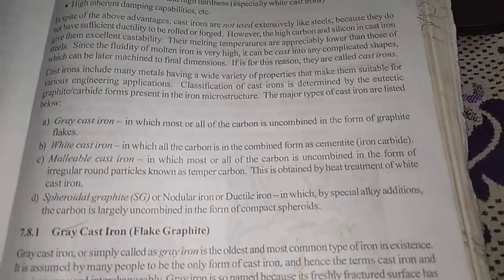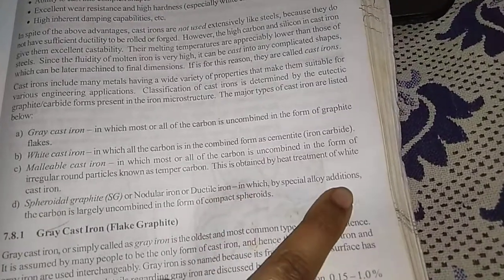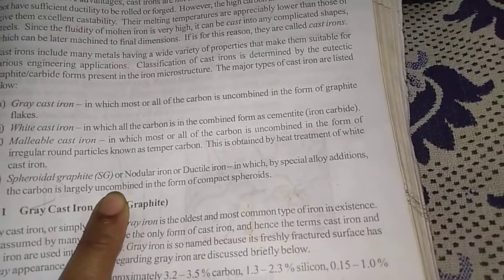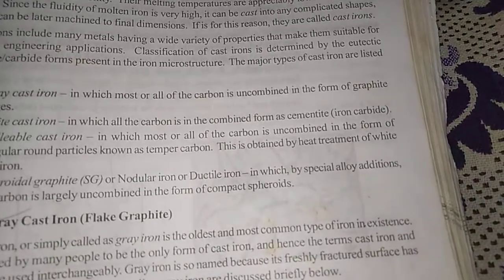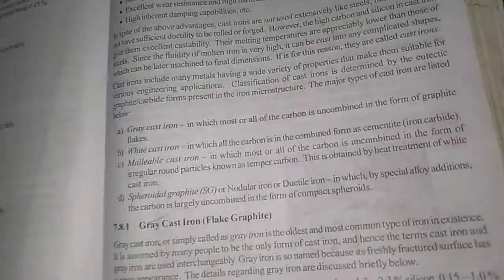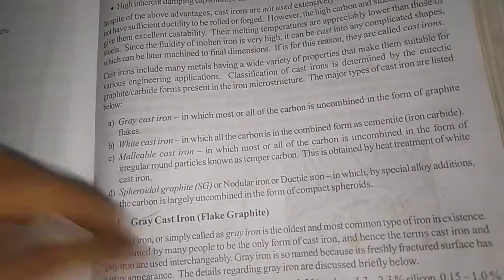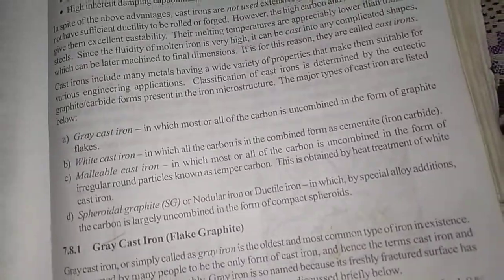Next is spheroidal graphite iron, or nodular iron or ductile iron, with a special alloy addition, where carbon is not at all combined and is in the form of compact spheroids. That is, you have this carbon in the form of a spheroidal shape. Now this is about the spheroidal graphite iron. It's okay if you've not understood what I mean to say here.